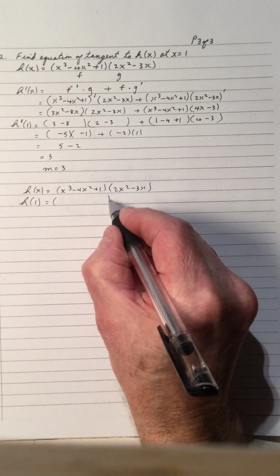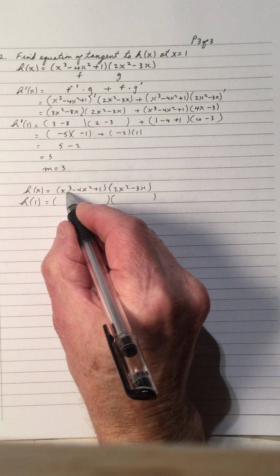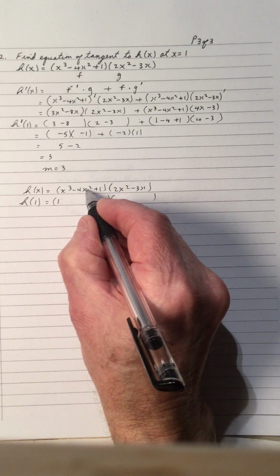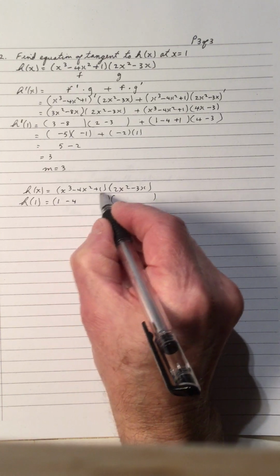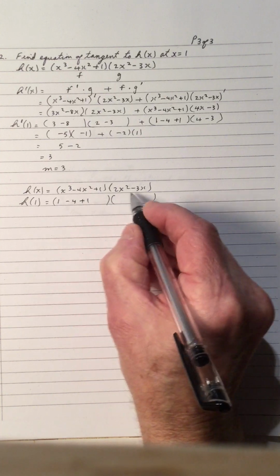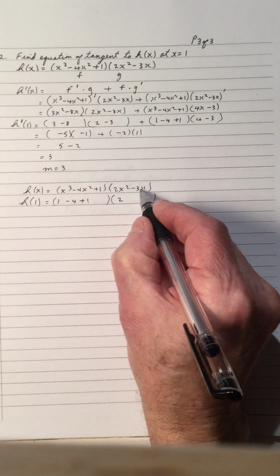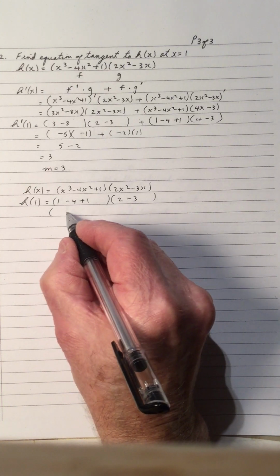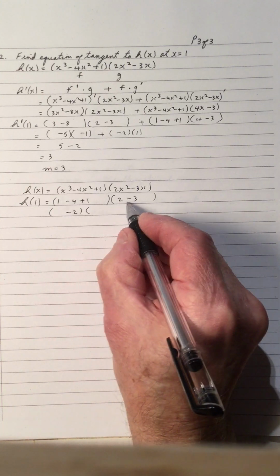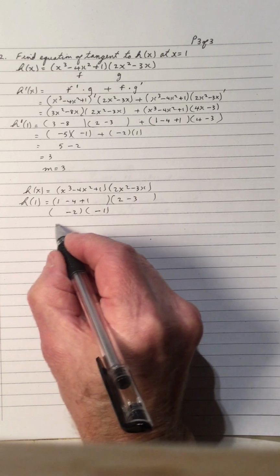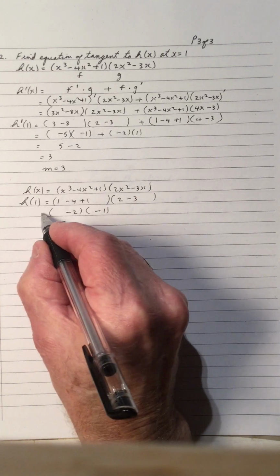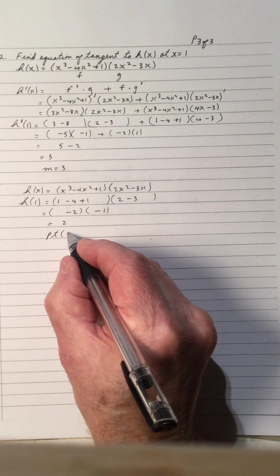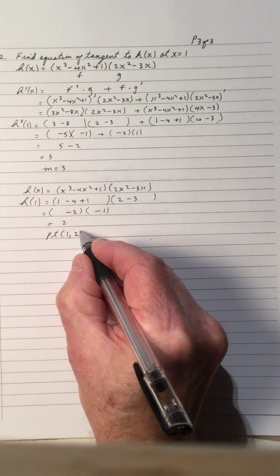So again, if you put 1 in, you get the 1 coefficient. You put a 1 in here, you get a negative 4, and that's plus 1. You put a 1 here, you get a 2. You put a 1 here, you get negative 3. Simplify, and I get a negative 2. And simplify here, I get a negative 1. And we multiply, we get 2. So that point that lies on h, when x is 1, y is 2.